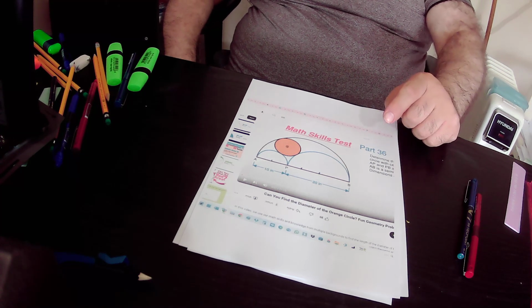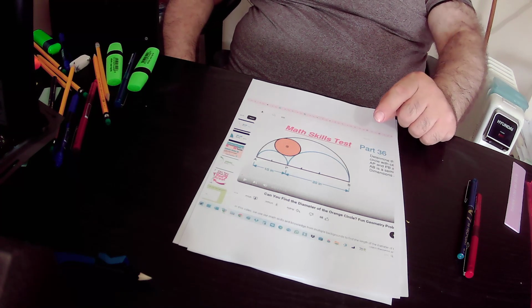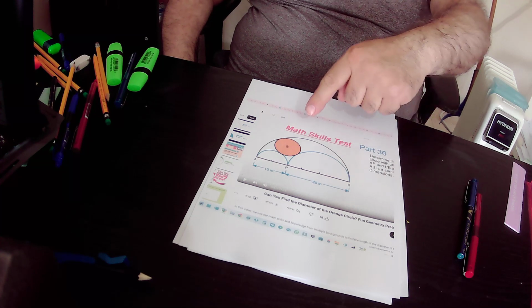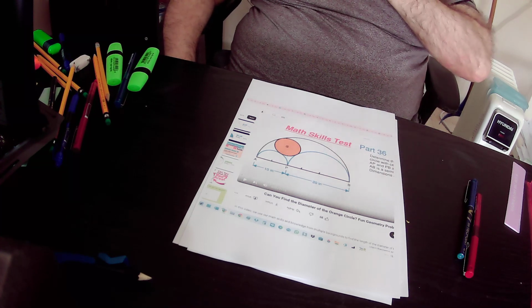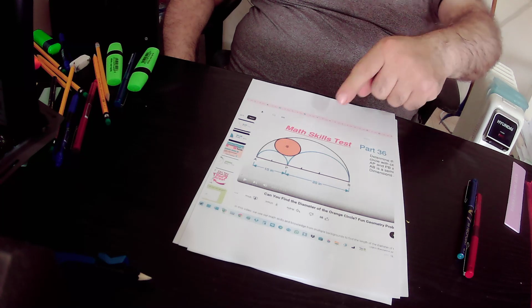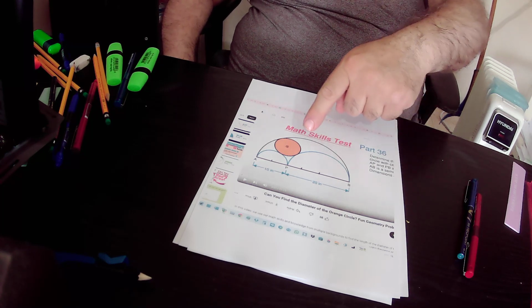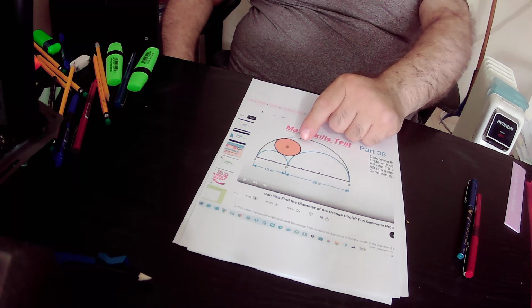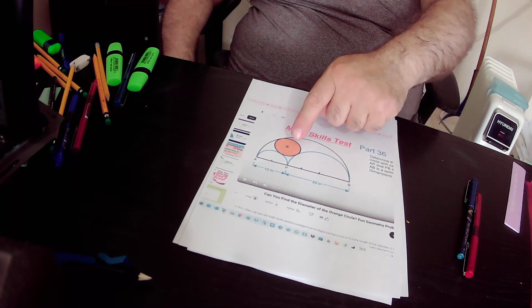In the drawing we have three semicircles, and the biggest semicircle contains two small semicircles and one orange circle, and we want to find out the diameter of this orange circle.